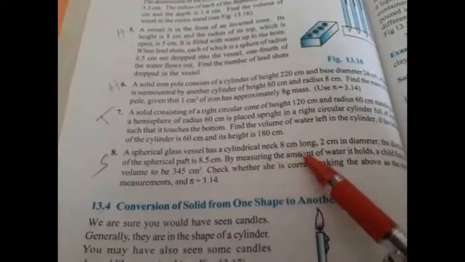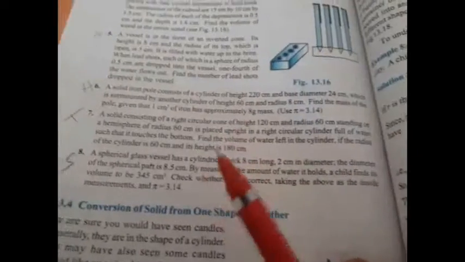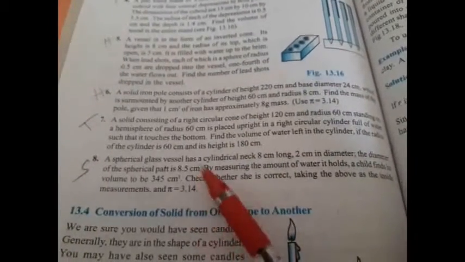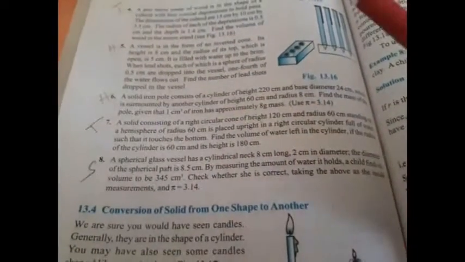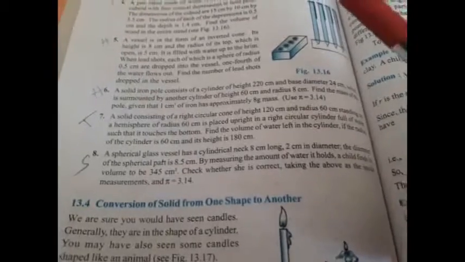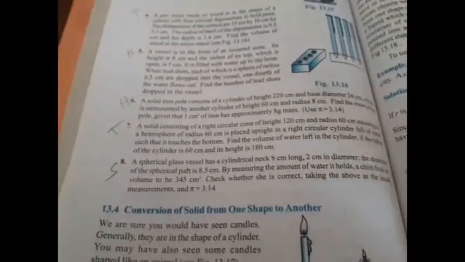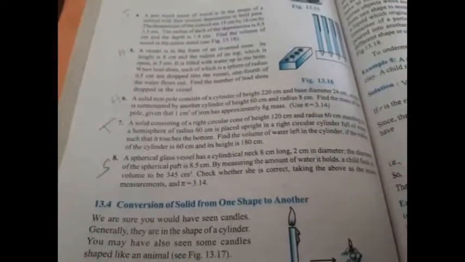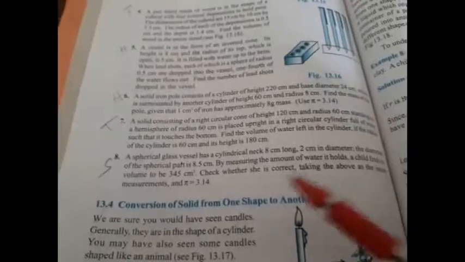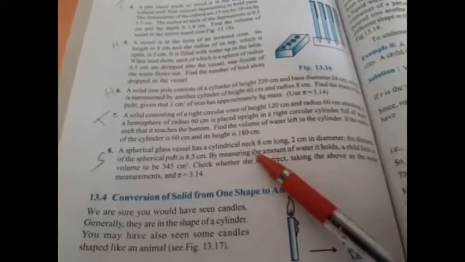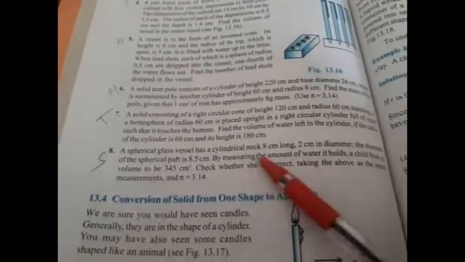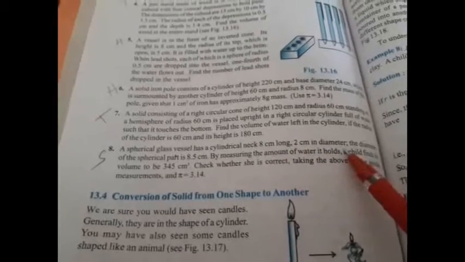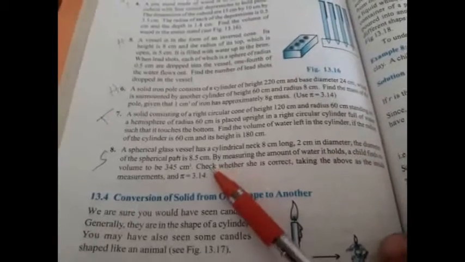A spherical glass vessel has a cylindrical neck 8 cm long, 2 cm in dia. The diameter of the spherical part is 8.5 cm. So there is a spherical vessel which has a cylindrical neck. This type of vessels you might have seen in your chemistry labs. It has a spherical bottom and it will have a cylindrical mouth, right? So cylindrical neck. It is not a mouth, it's a neck. And the cylindrical neck's dia and length is given, and the dia of the spherical part is also given.